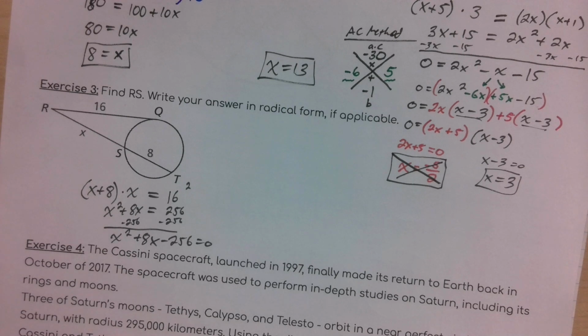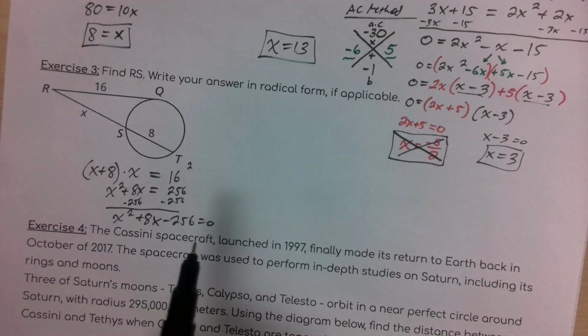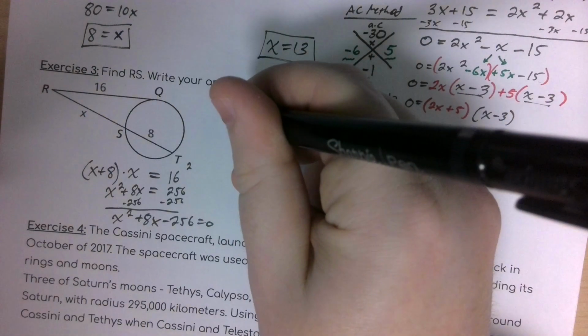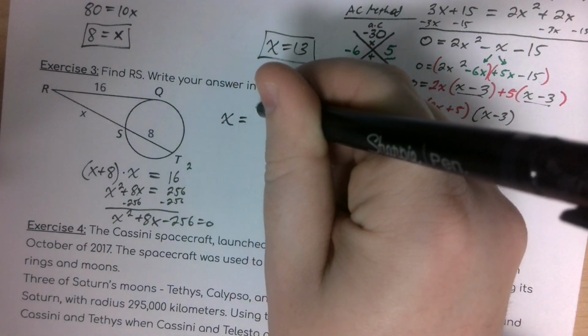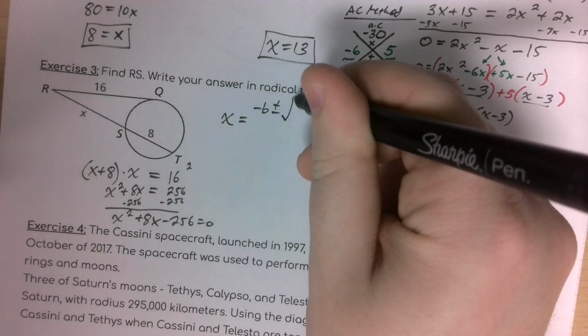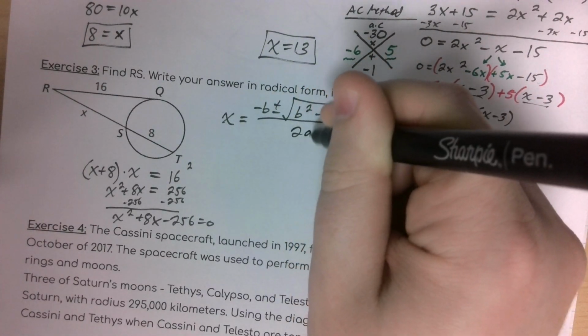Well, it's not the neatest one. And I'll be honest with you, I don't want to try and find factors of negative 256. I think that's a ridiculous thing to do. There, I said it. I put it out there in the world. So, if there's a problem that you don't want to factor, use the quadratic formula. The quadratic formula is, you're going to make me sing the song, so let's do it. x is equal to negative b plus or minus the square root of b squared minus 4ac all over 2a.